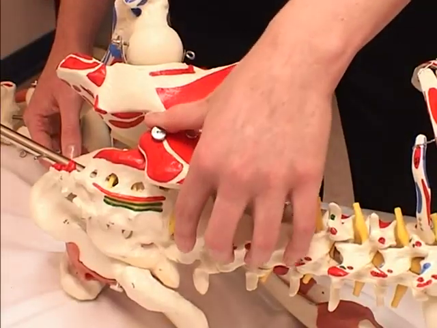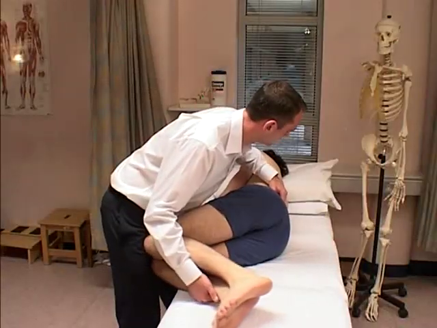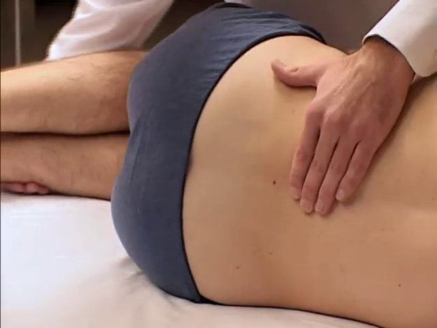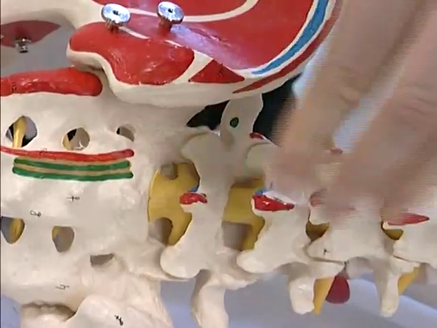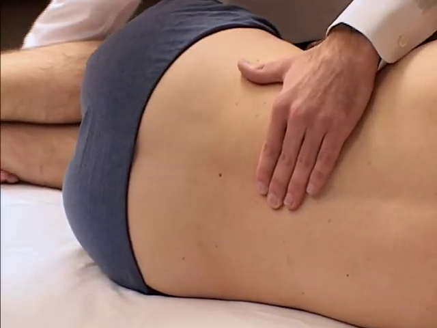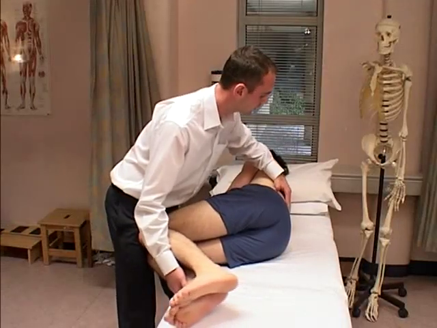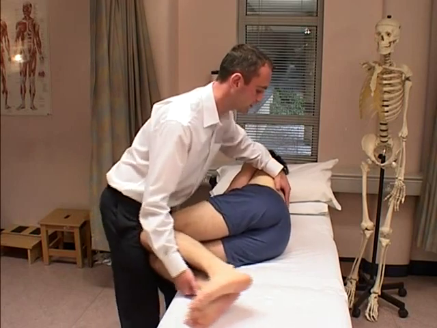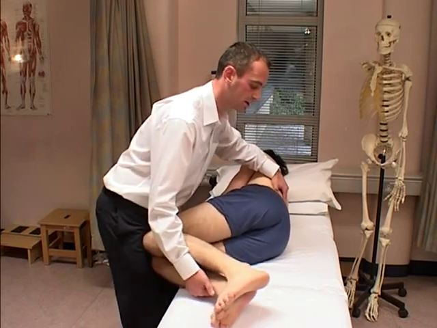So you're palpating L4-5, and then up to the next level onto L3-4, and so on up the spine. And you'll appreciate that the further up the spine you go, the greater you'll have to take the hips into flexion.